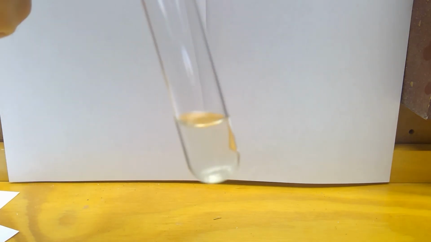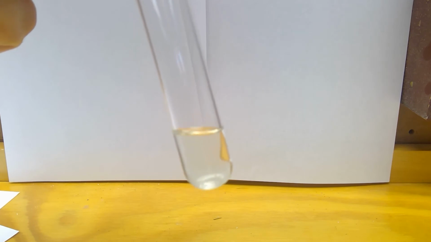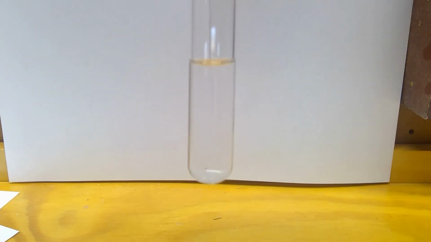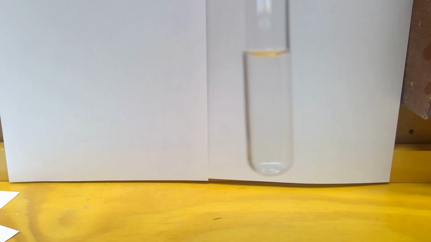And now we're on to L, I believe. So we have water, we have ethanol, and then we have our mixture. Here is my ethanol. This is my water. And this is what they look like mixed.